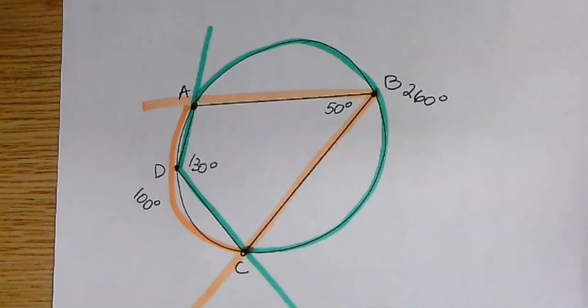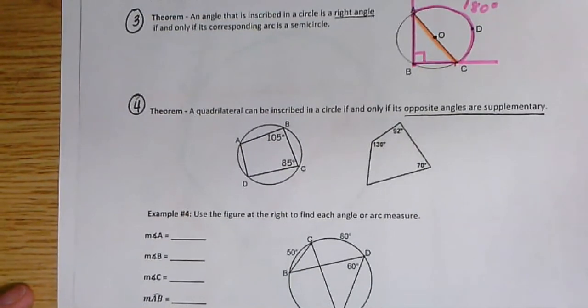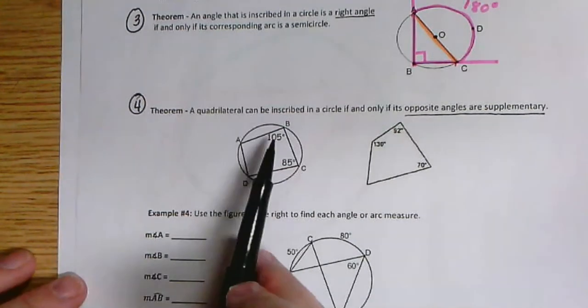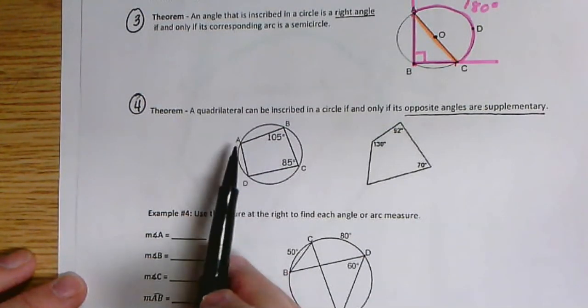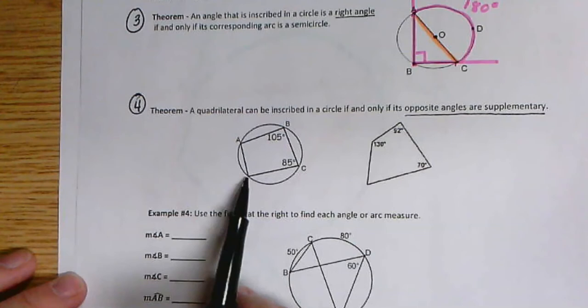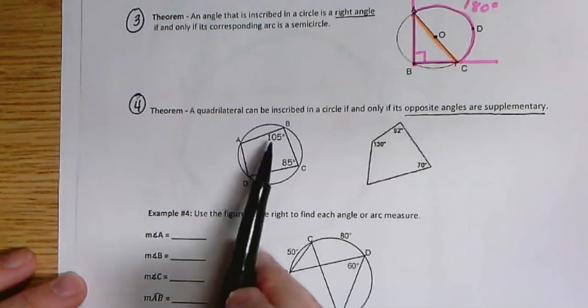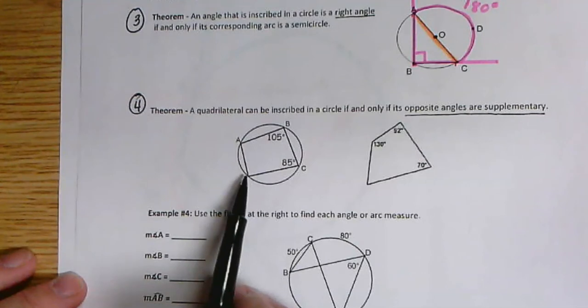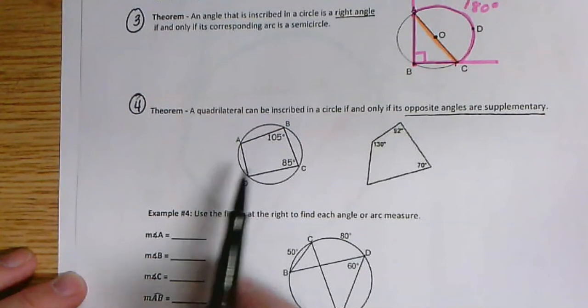All right, so looking back on our paper here, that means since I have an inscribed quadrilateral here, if I need to, I could find D, because D and B have to add up to 180. So I can do 180 minus 105, and that would give me 75 degrees.